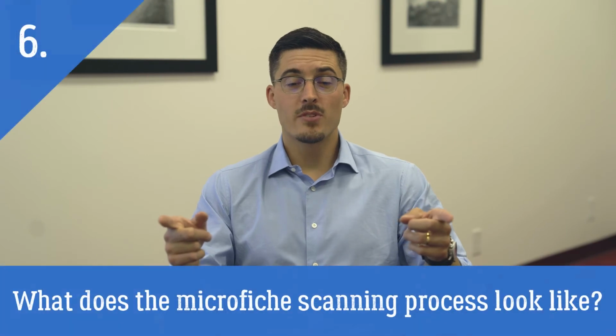How many fiche do you have? Which type of microfiche do you have? What are your project requirements? There are many variables that can come into a timeline for a project. People will ask us to do it in a certain amount of time, and we can do that most of the time, depending on other projects in-house. But that may come with a price increase if we have to bump other projects that we have already committed to.